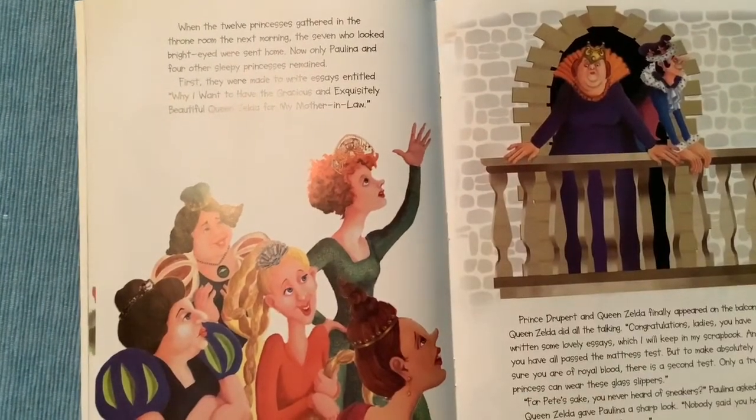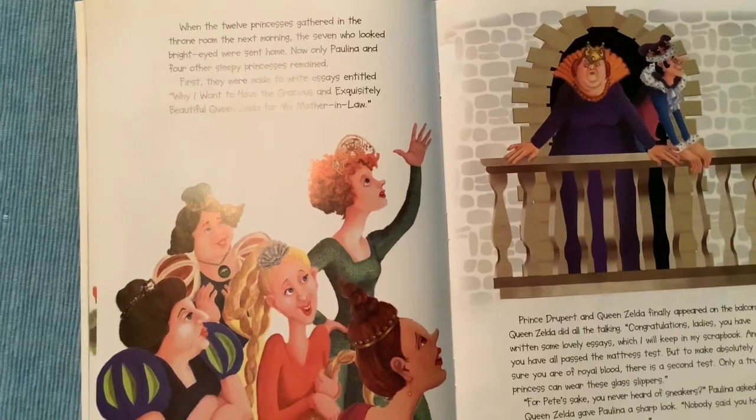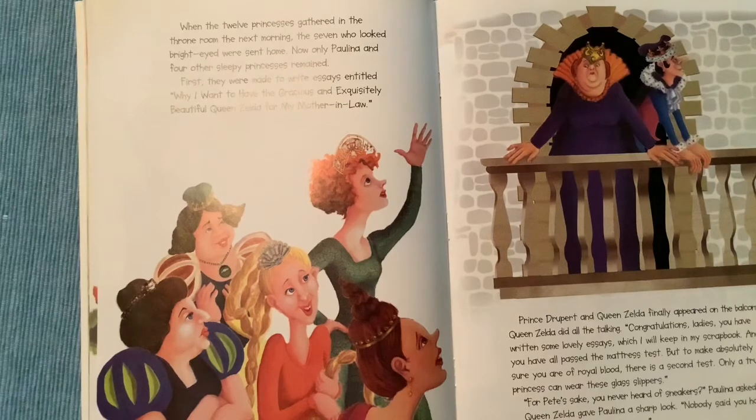When the 12 princesses gathered in the throne room the next morning, the 7 who looked bright-eyed were sent home. Now only Paulina and 4 other sleepy princesses remained. First, they were made to write essays entitled, "Why I Want to Have the Gracious and Exquisitely Beautiful Queen Zelda for My Mother-in-Law."